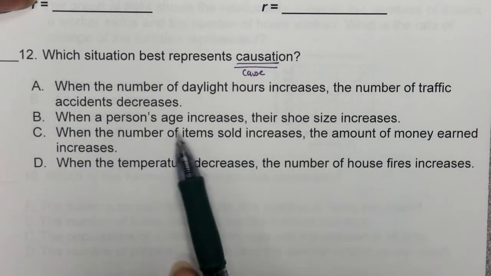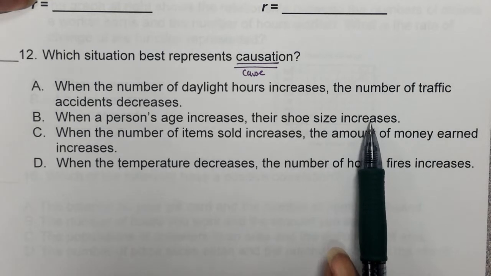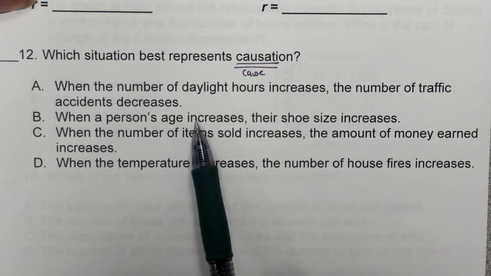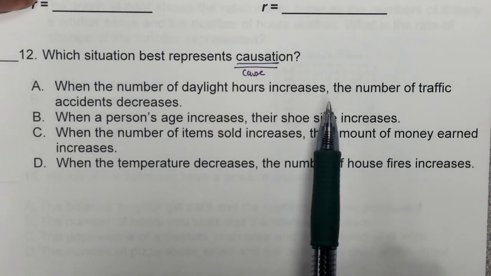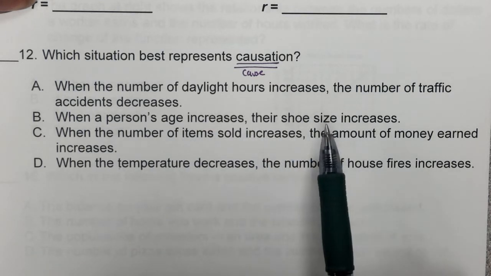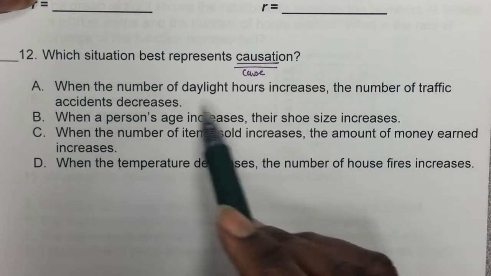Let's move on. A person's age. When a person's age increases, their shoe size increases. So they're saying just because you turn 10 years old, all of a sudden your shoe size is going to go up. And then when you turn 11, your shoe size is going to increase. I don't know about that one either. I wouldn't say it's B.